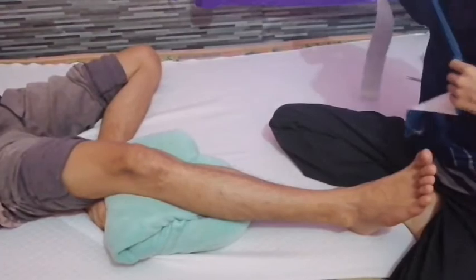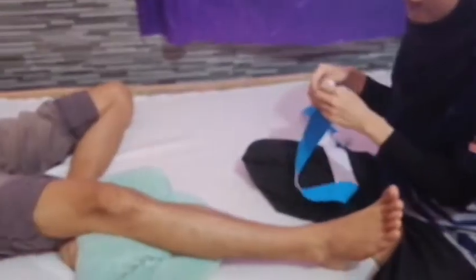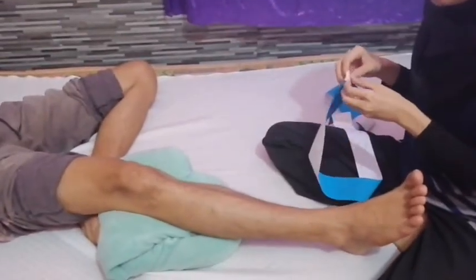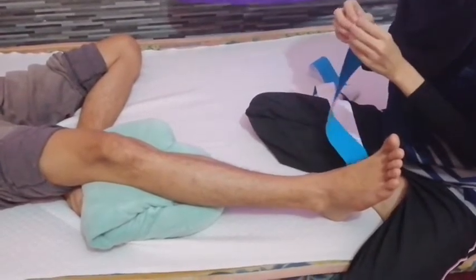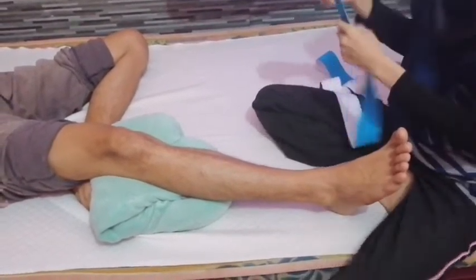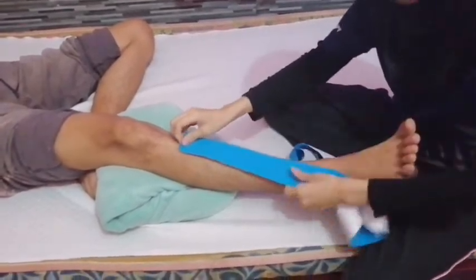Okay. For this patient, he might be having medial stress syndrome, which is the shin splint, maybe due to the nature of running or walking. So, first, measure.